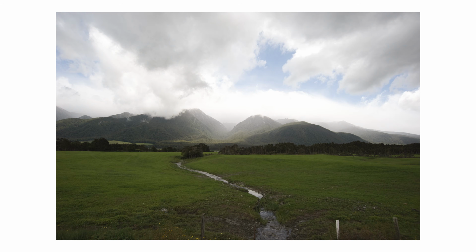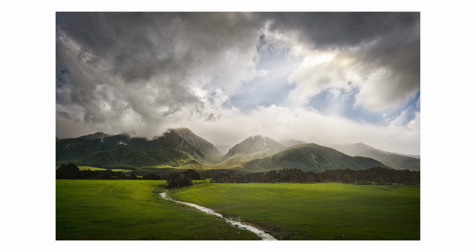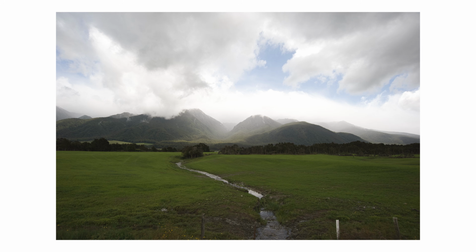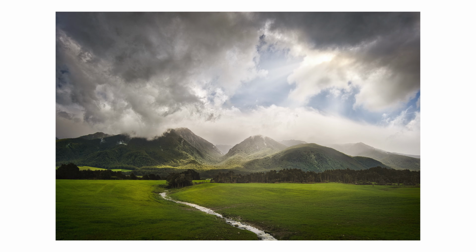So this is our raw image, something I captured way back in 2009. And finally, 17 years later, I think it's been treated to the edit that it actually deserves. Here's our before and here's our after, courtesy of Luminar Neo's new mask feathering feature.